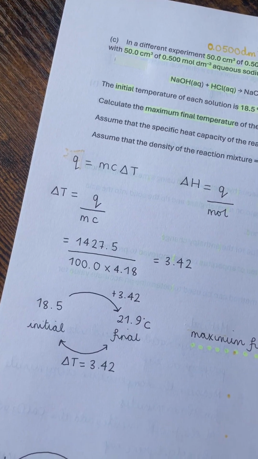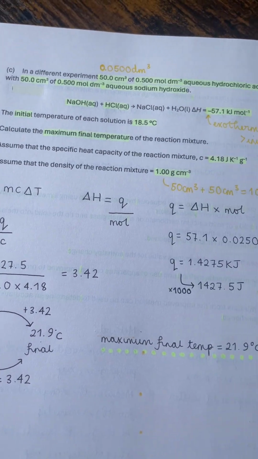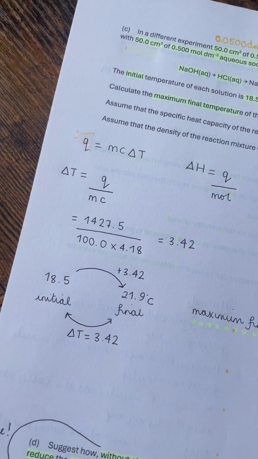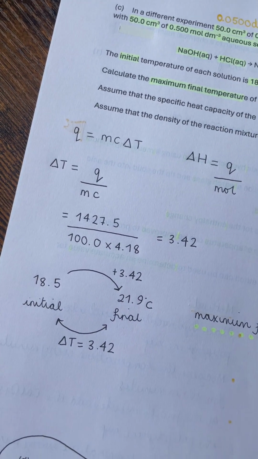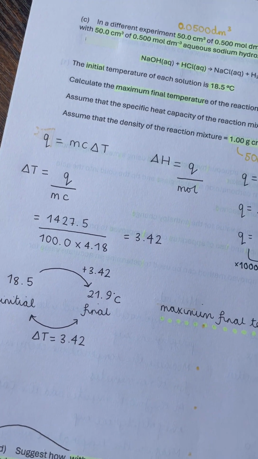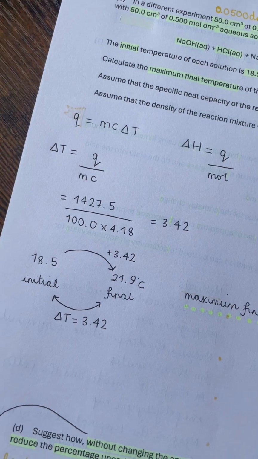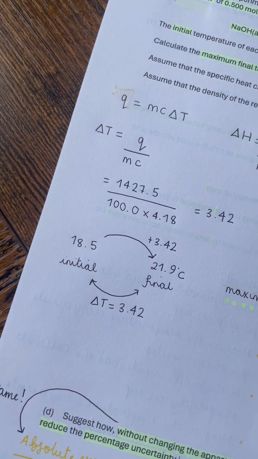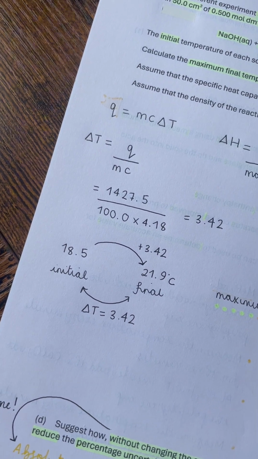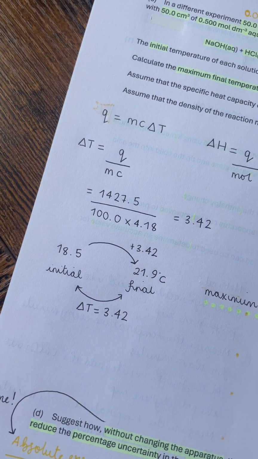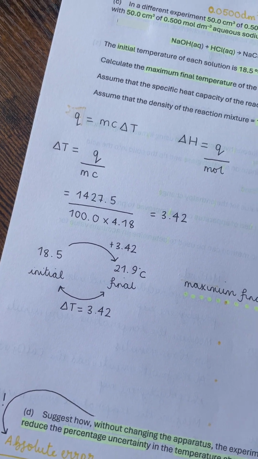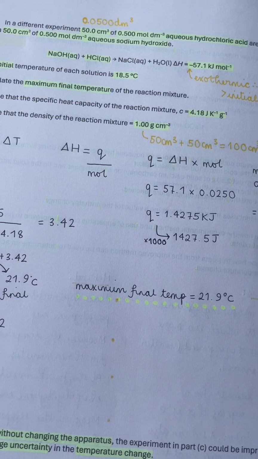Then I can sub that in alongside the mass, which we've already discussed is the 2 lots of 50 centimetres cubed added together, so 100 centimetres cubed and thus 100 grams, and the specific heat capacity, which is 4.18. When I put that in my calculator, I get a temperature change of 3.42. So if I knew the initial was 18.5 and the difference was 3.42, if I did 18.5 add 3.42, I should get the maximum temperature reached, the final temperature, which I get to be 21.9 degrees. And that's my final answer.